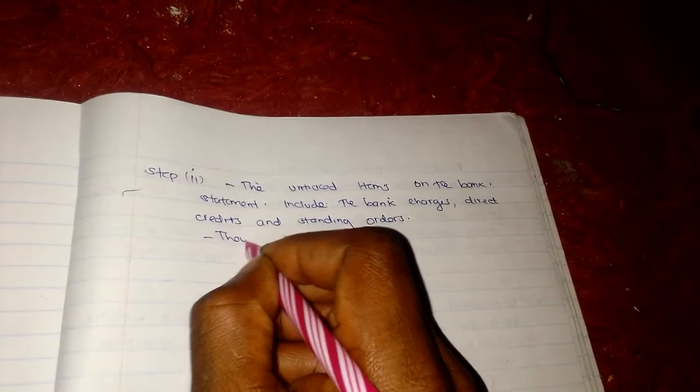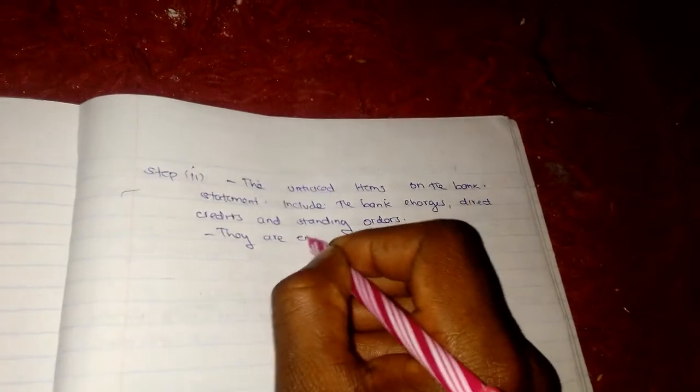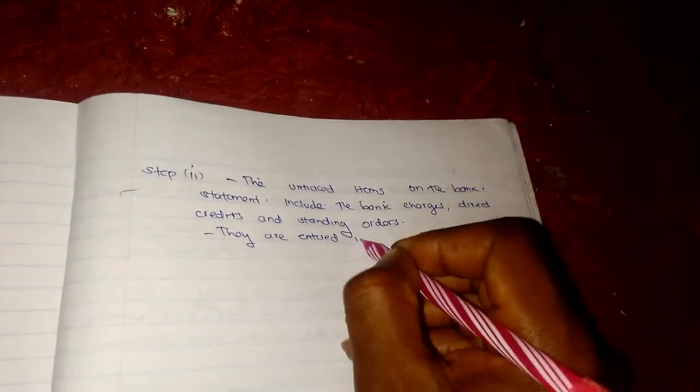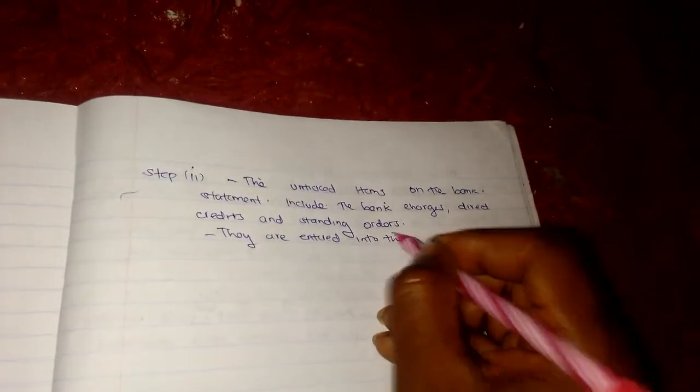And then there's this point. Remember, these are entered into the bank columns of the cash book.